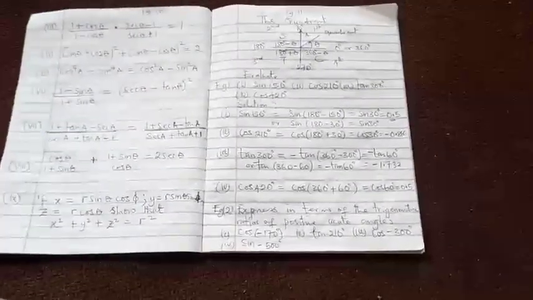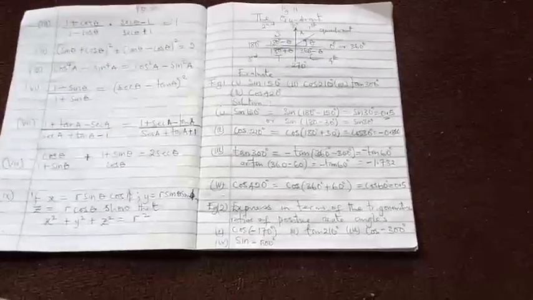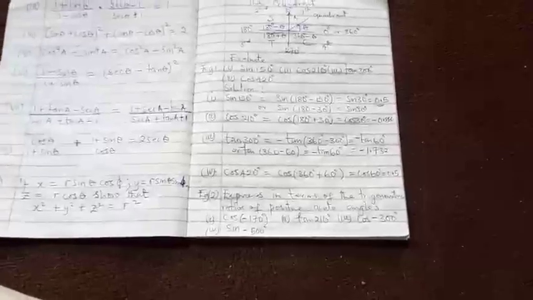Now let's look at example 2. You have to write in terms of trigonometric ratios of positive angles the following: cos minus 170, tan 210, cos 300, sine minus 500. Now let's look at page 12. On page 12, I have the solution.